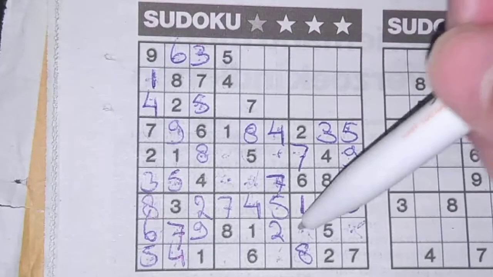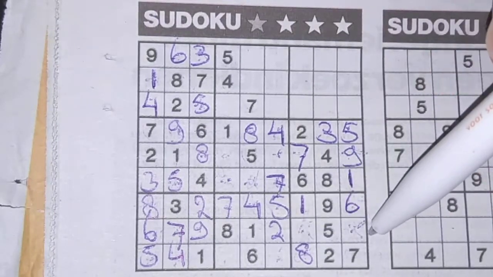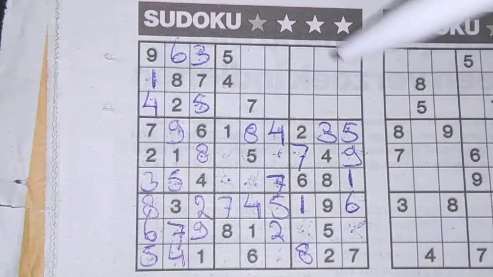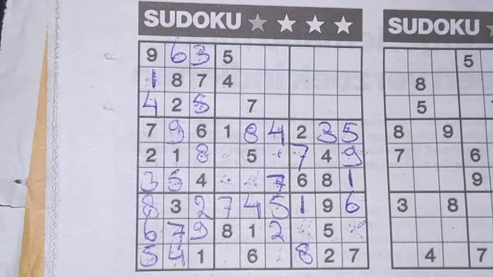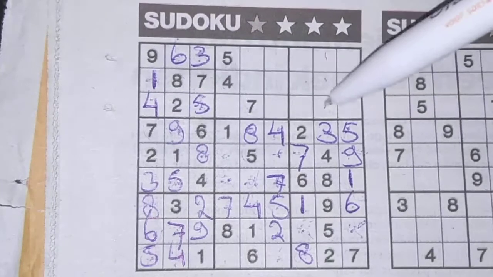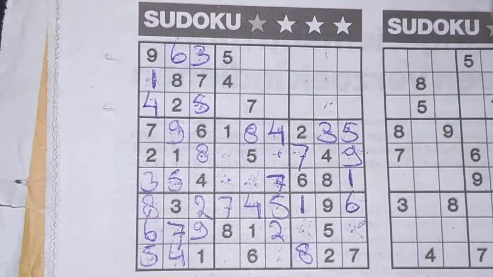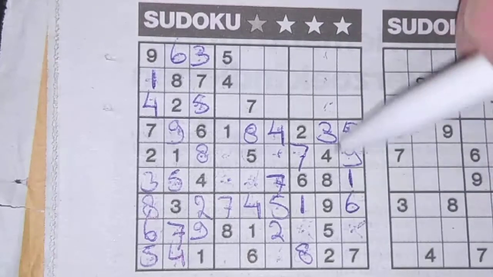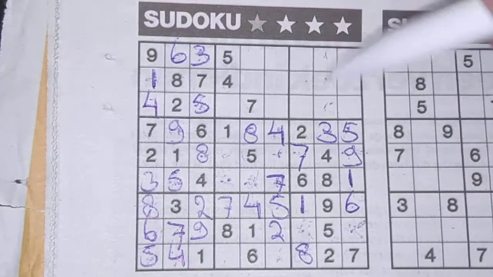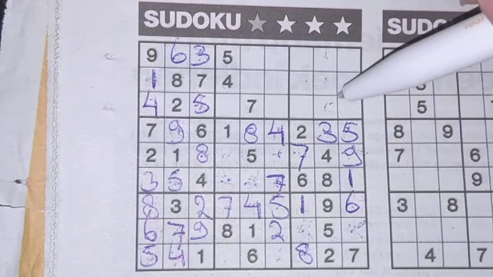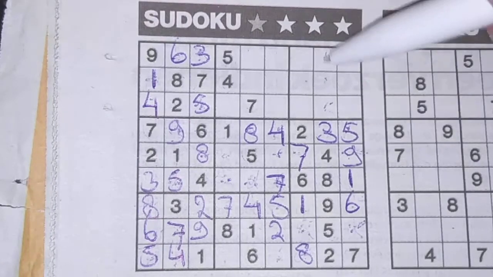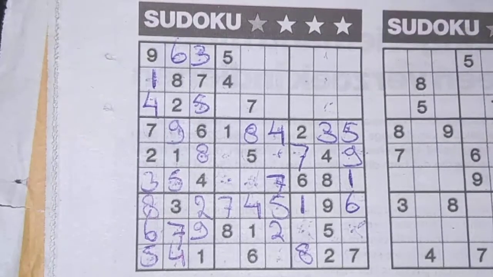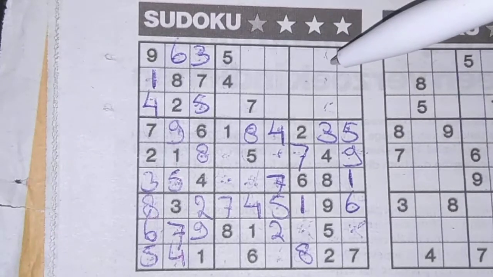Can I fill this? The 4 and the 3? No, need to wait. How about these 3 numbers in this column? The missing numbers are the 1, 2, 3, 4, 5. The 6 is missing. And the 7 is missing. The 1, 7, and the 6.